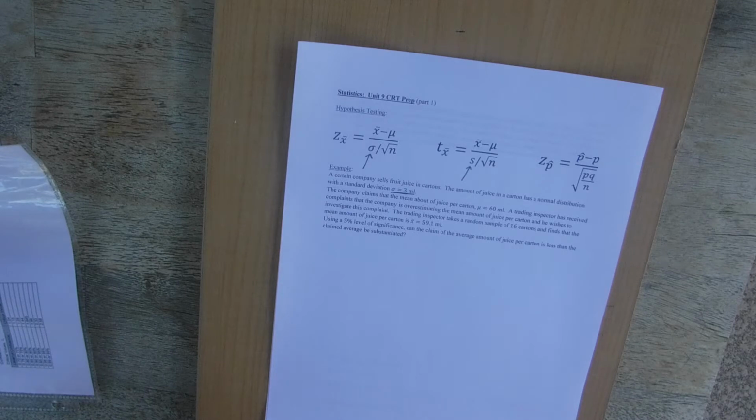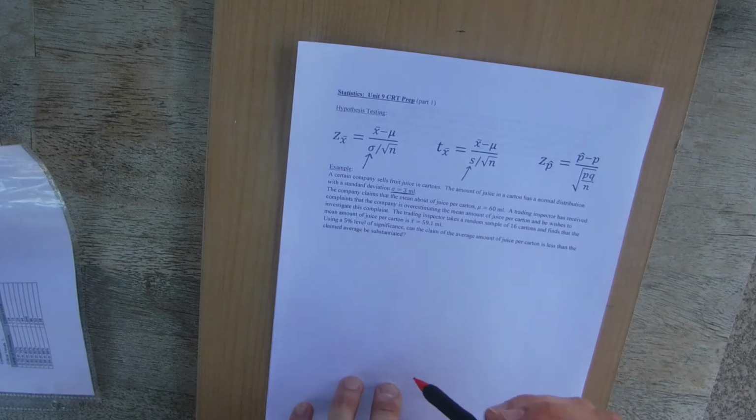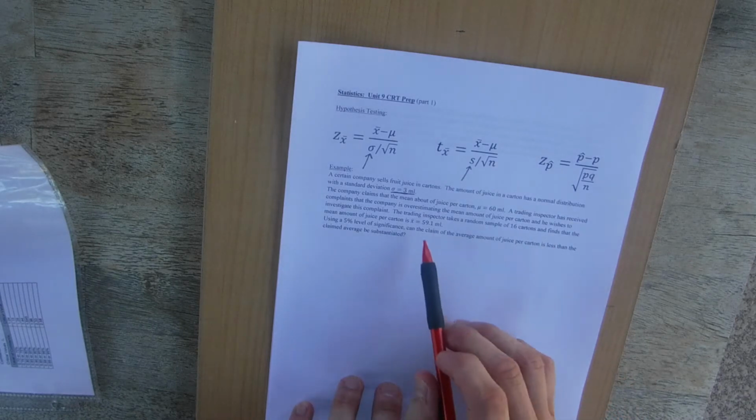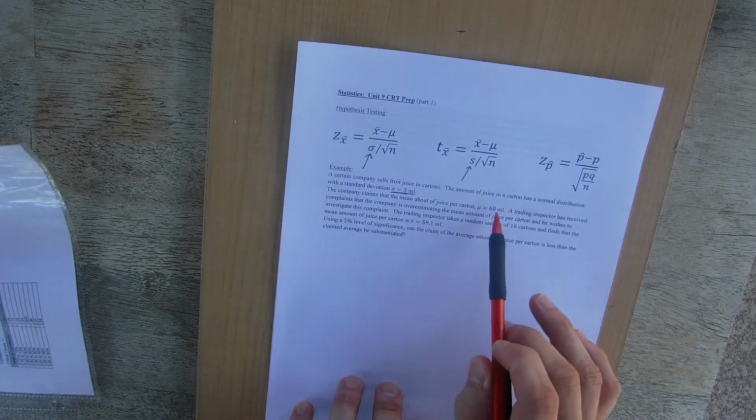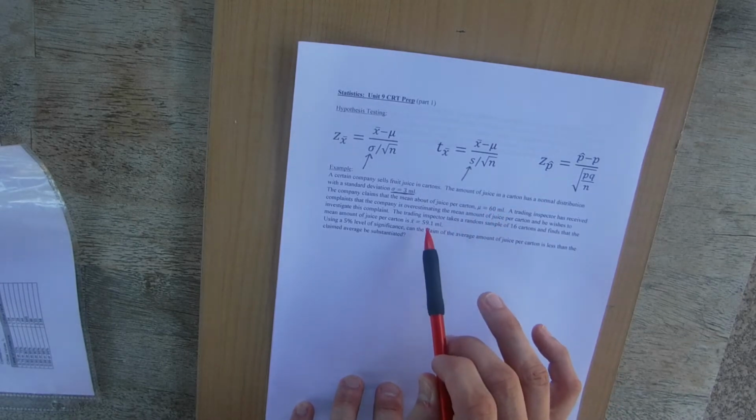A trading inspector has received complaints that the company is overestimating the mean amount of juice per carton, and he wishes to investigate this complaint. The trading inspector takes a random sample of 16 cartons and finds that the mean amount of juice per carton is 59.1.